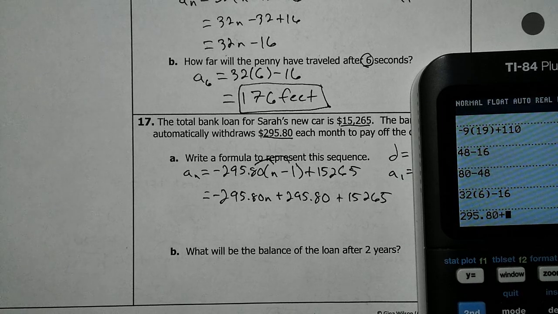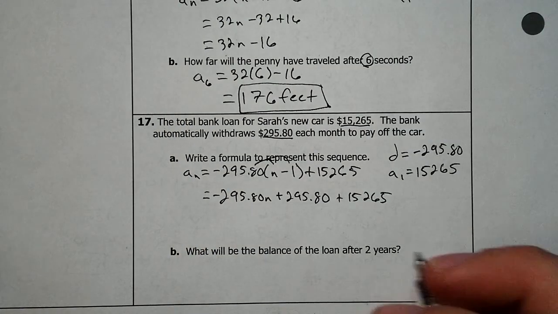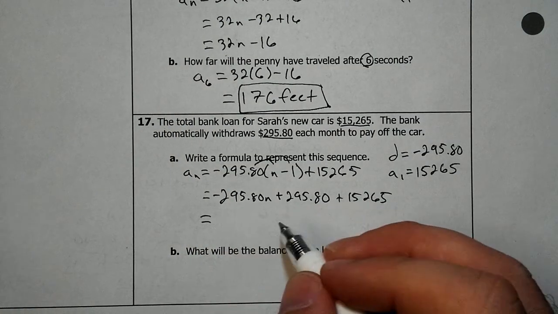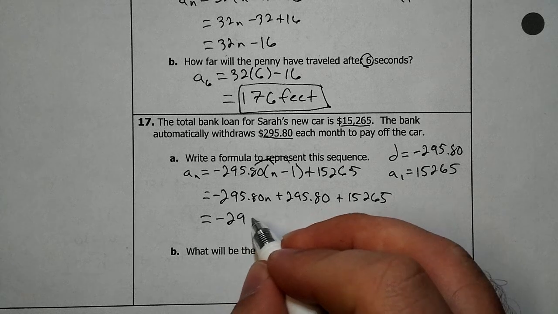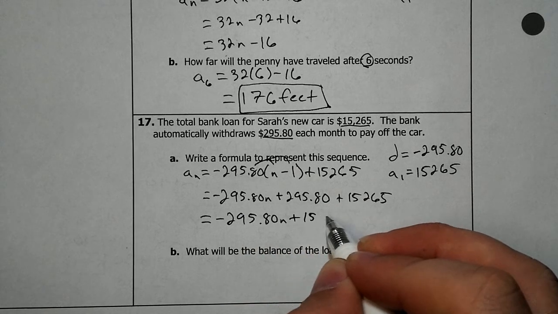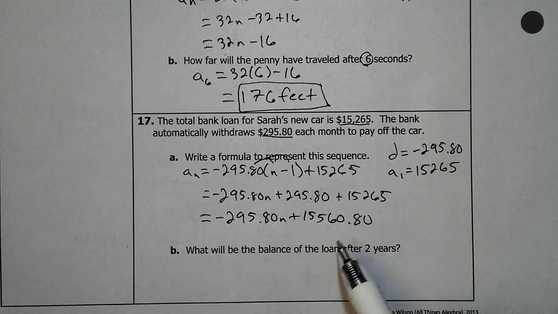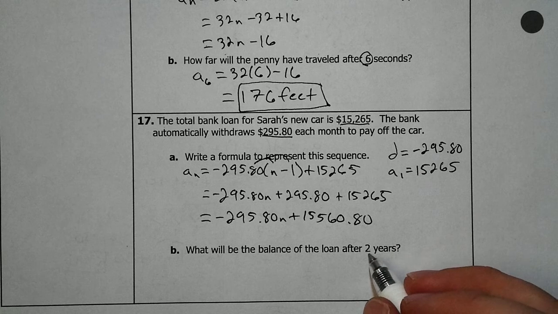These two are like terms, so let's add those together. 295.80 plus 15,265 gives me 15,560.8. So negative 295.80n plus 15,560.80. Then it says, what's the balance of the loan after 2 years?